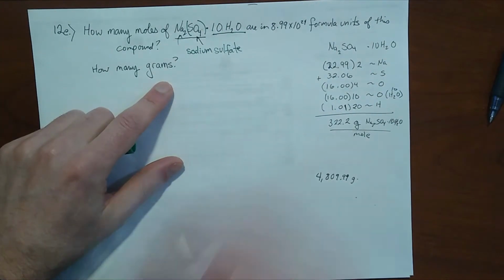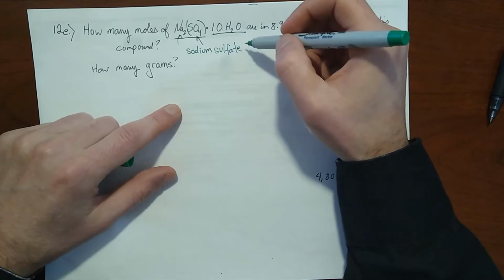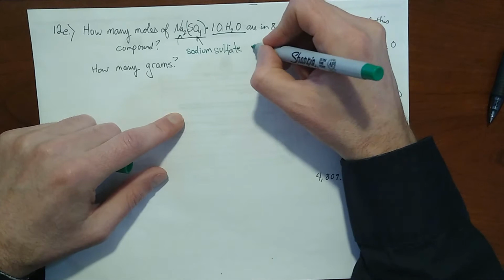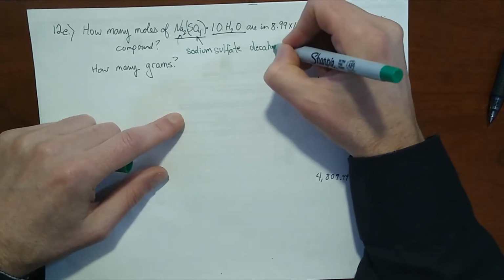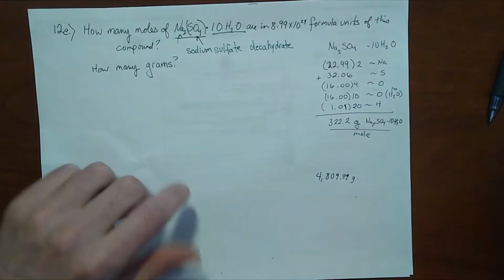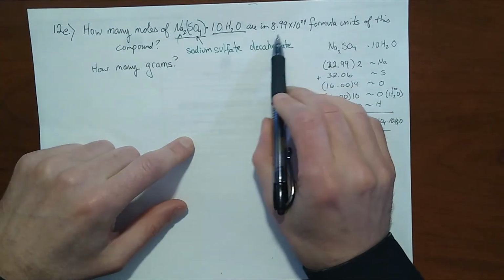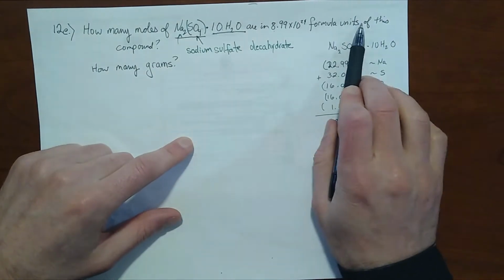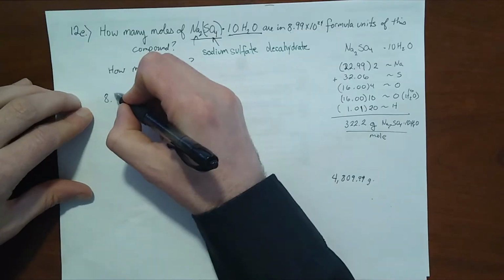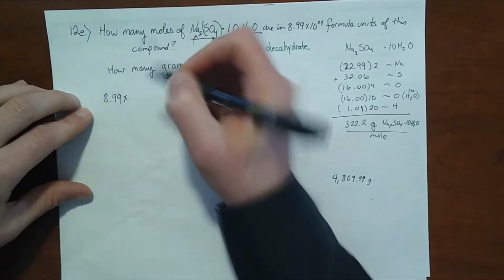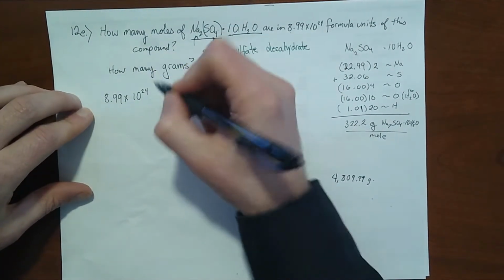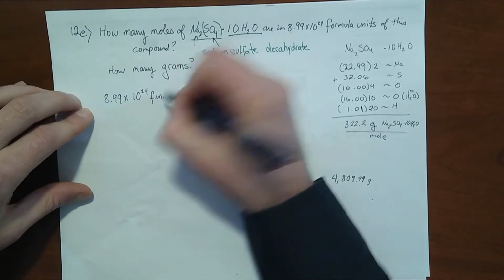It's got water molecules bound up in the crystal structure of this compound. And I have 10 of them. So this is sodium sulfate deca, it's the prefix for 10, decahydrate. So how many moles of sodium sulfate decahydrate are in 8.99 times 10 to the 24th formula units of sodium sulfate decahydrate? So again, we start by writing what we know, what we're given. 8.99 times 10 to the 24th formula units.